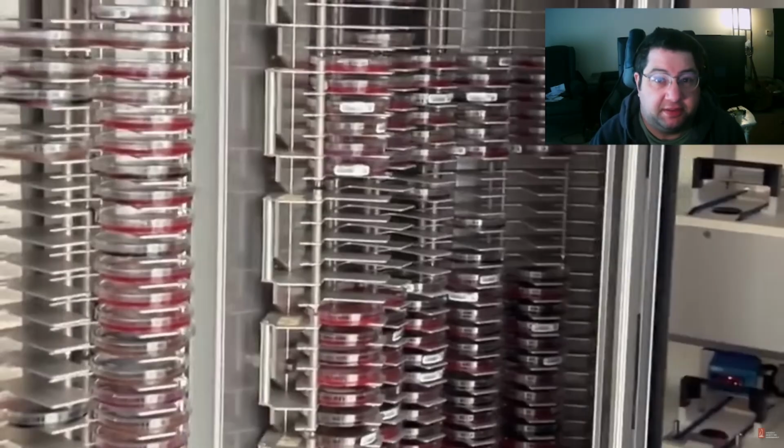These things are expensive. If I remember correctly, because I remember looking, I think this is the Kestra system from BD. That whole automated system costs about $1.2 million. That's a lot of money for hospitals for testing, but it cuts down on personnel time. It cuts down on a lot of stuff.